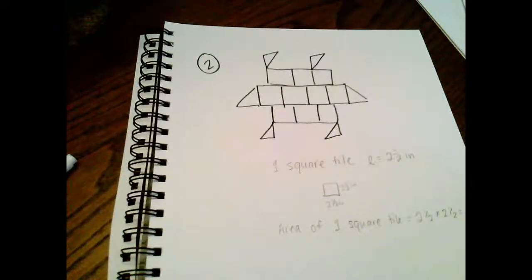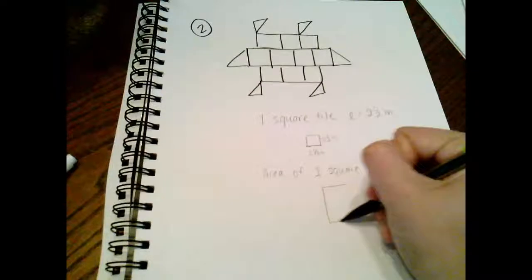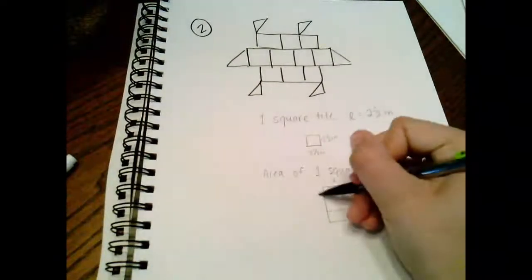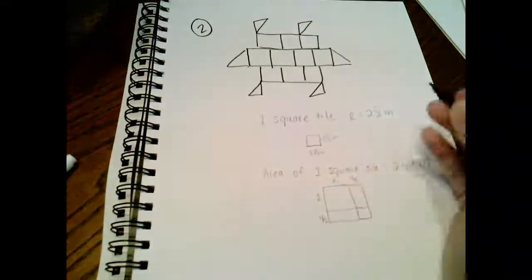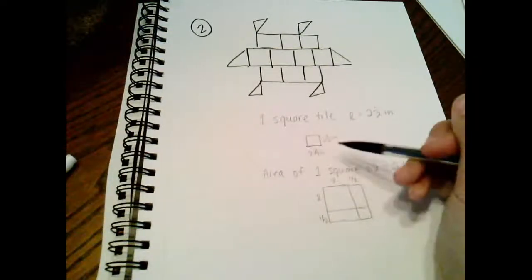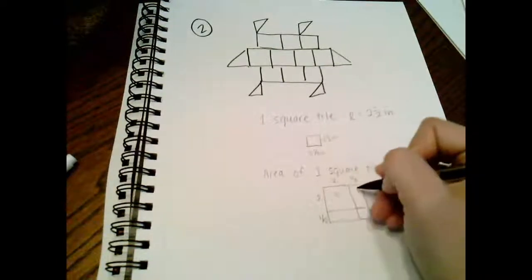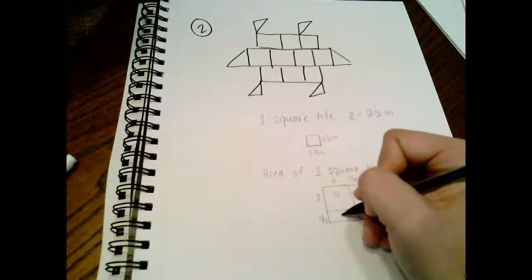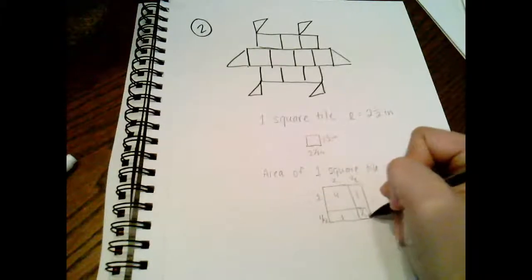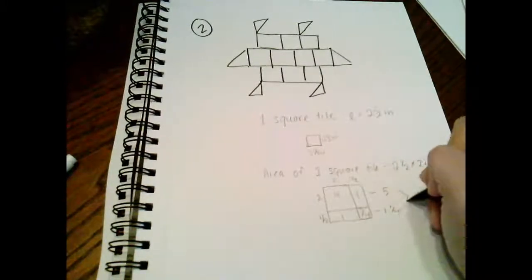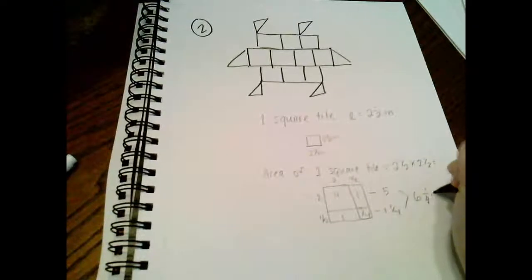So I know that the area of one tile is going to be, I'm going to use my area model. 2 and 1/2, 2 and 1/2. And remember, we know it's 2.5 by 2.5 because the square has all equal lengths on each side. So 2 times 2 is 4, 2 times 1/2 is 1, 1, 1/4, 5, 1 1/4. So this total is 6 1/4 inch squared.